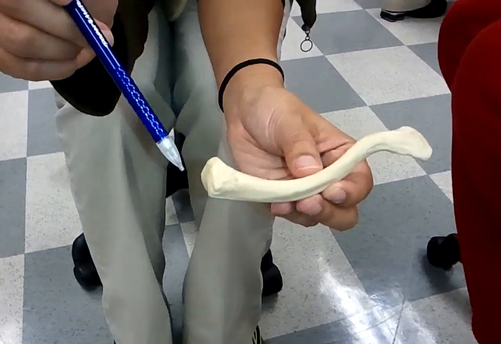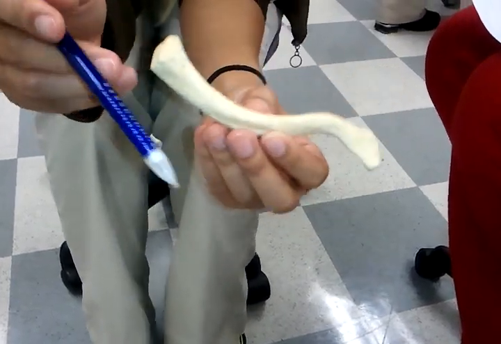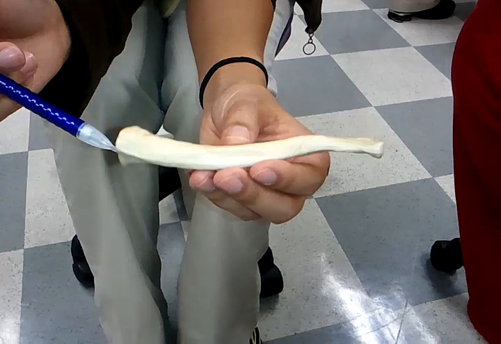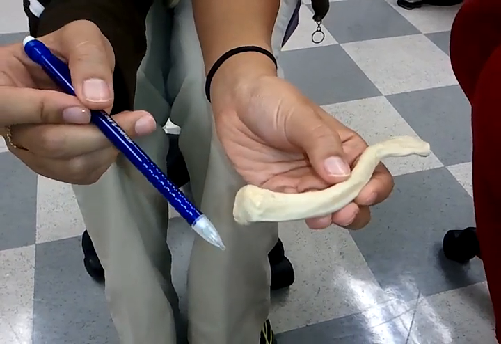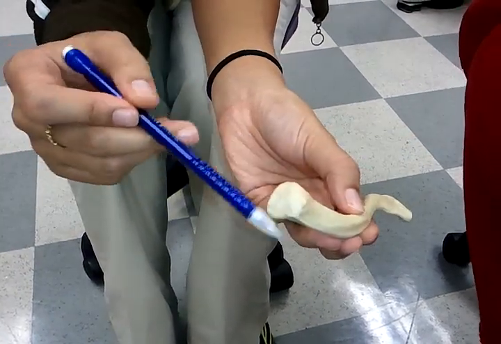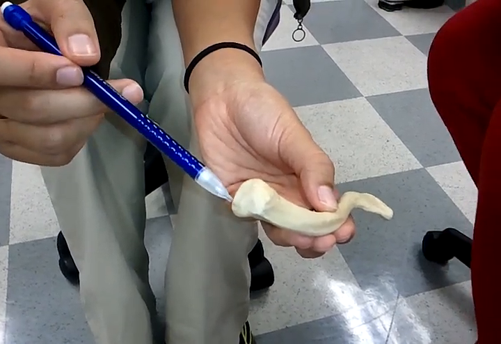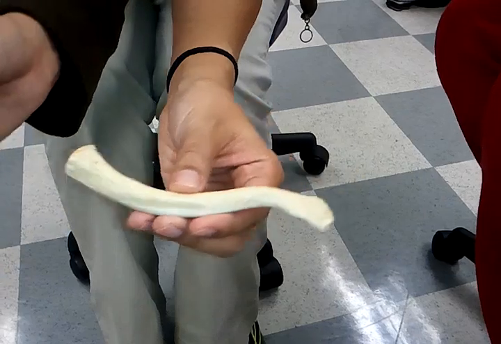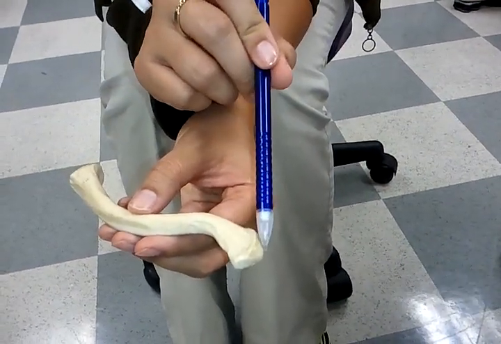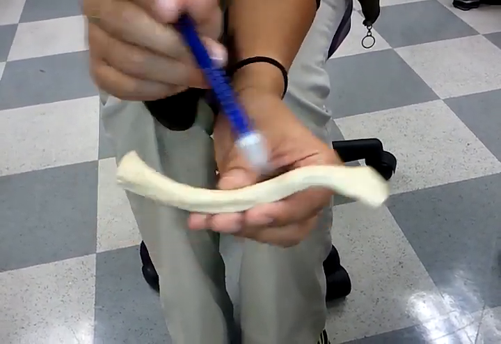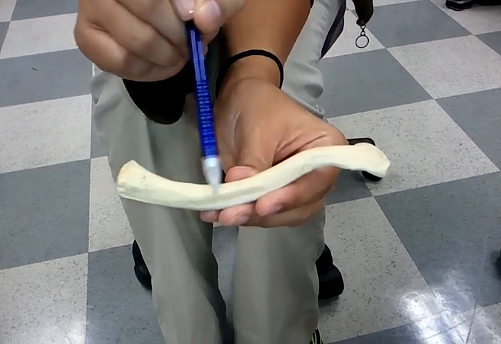You have a sternal end. Is it left or right? This is a left clavicle. How do you know? You know because first of all, your sternal end is the round one. So sternal end of the left clavicle. And then you have your acromial end of the left clavicle, and you have the shaft of the clavicle.